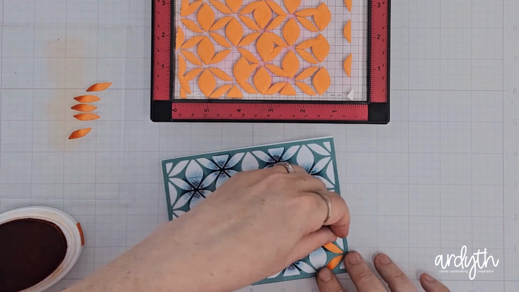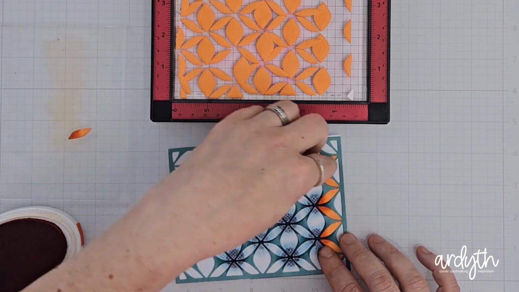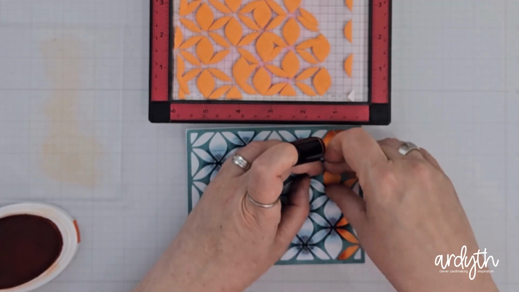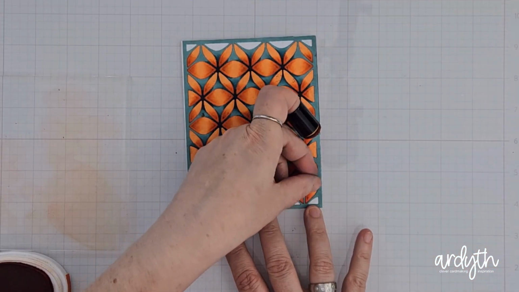I tried blending multiple pieces at a time to make it go faster, and I didn't change my mind about any of the colors this time, but overall, it took me pretty much the same amount of time.